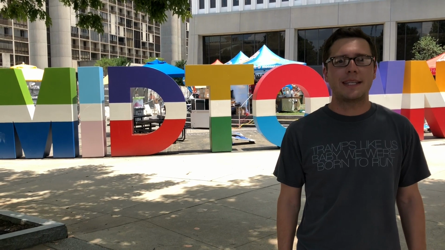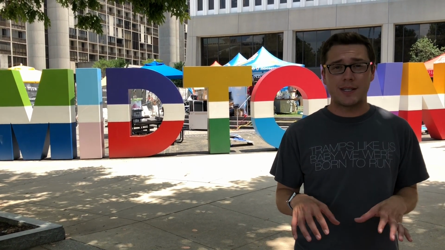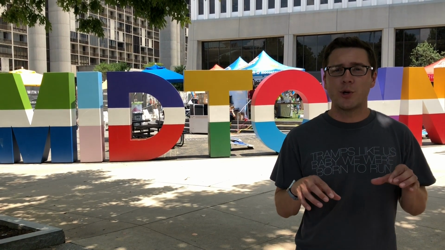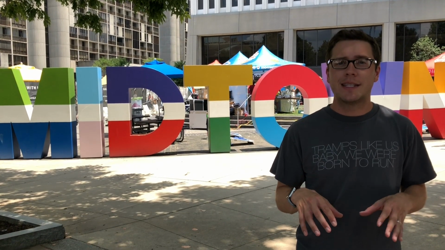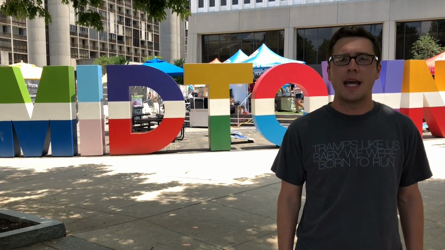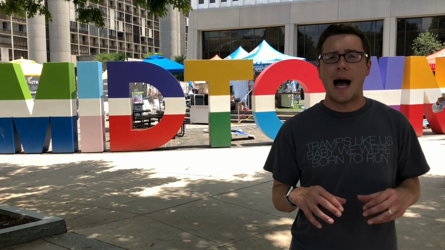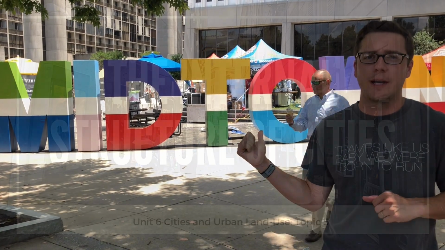Here we are in Midtown Atlanta. This is the central business district for the city of Atlanta, where most of the work and commerce gets done. Today we're going to talk about city models and the way that they apply to our modern cities. I'm Mr. Coulter, and this is Human Geography.